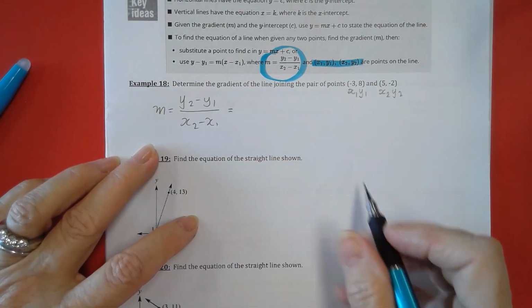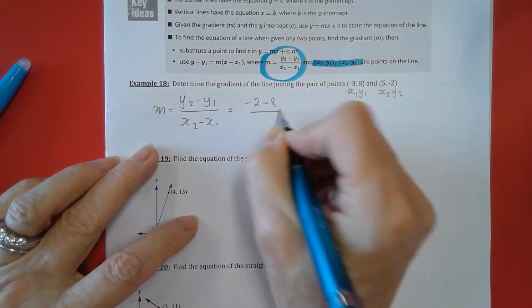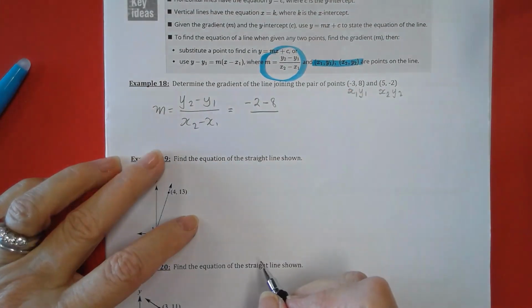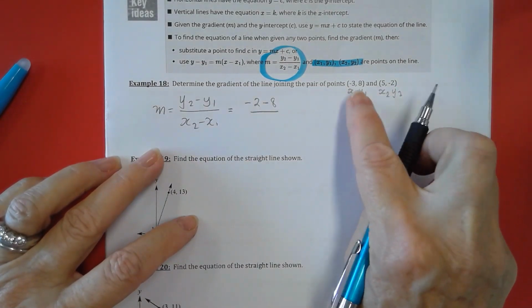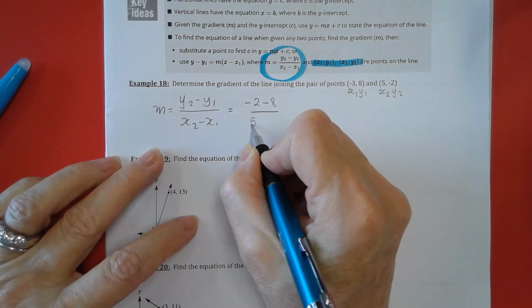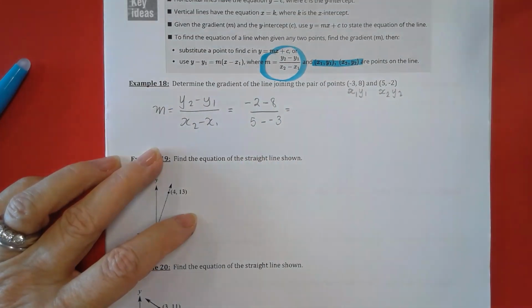So here I go. Negative 2 minus 8. Remember that y's are on the top. We'll talk about that in a minute. And then 5 minus negative 3. I have to be very careful with my signs here. You can see. It's tragic if you're not.